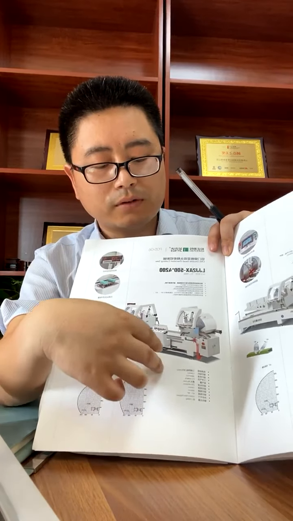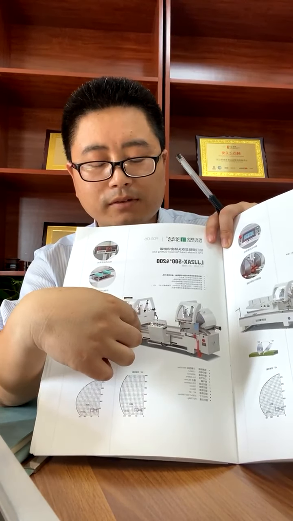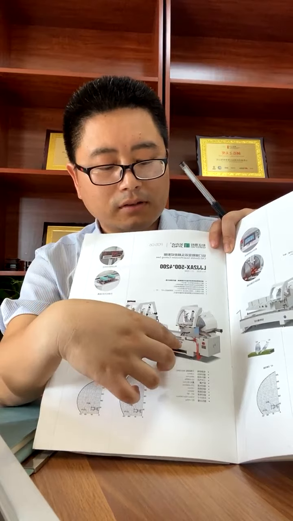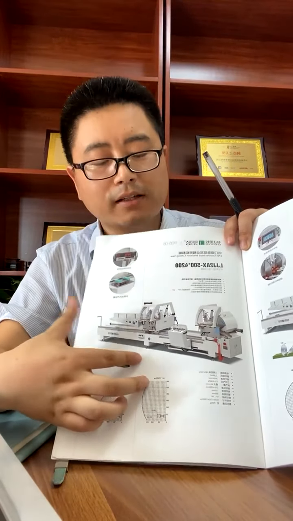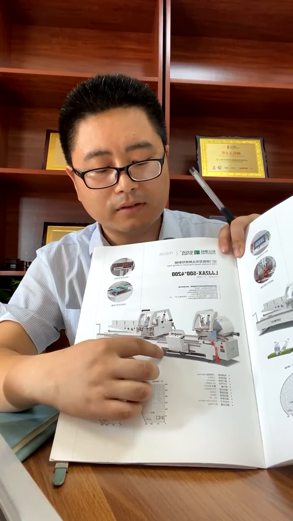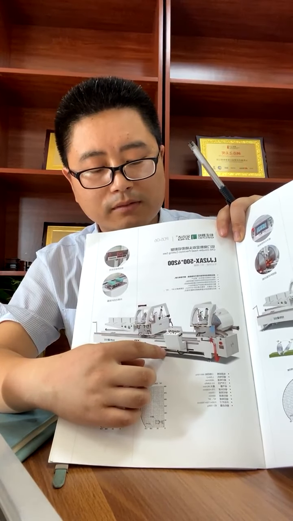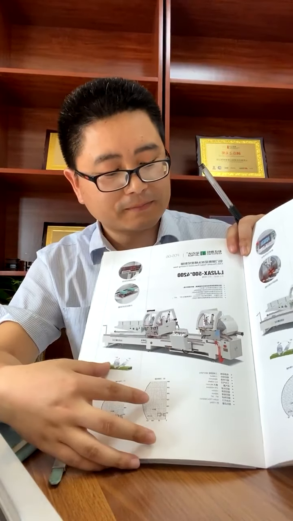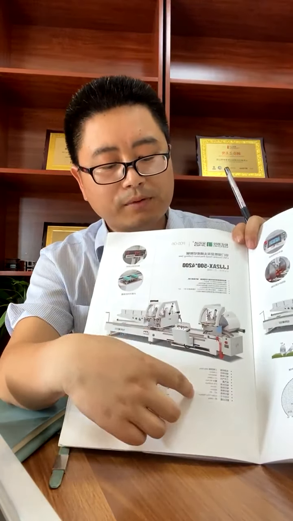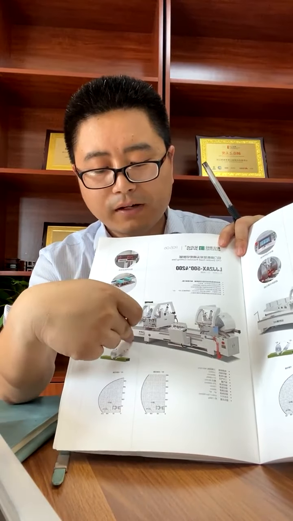We need to pull the right machine head to get the cutting length, and also we need to adjust the cutting length by hand with a screw here. Okay. This machine is also equipped with a profile supporting system.